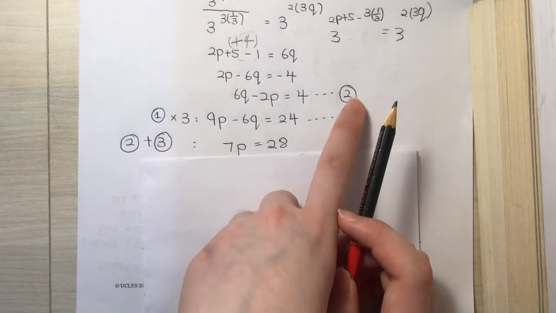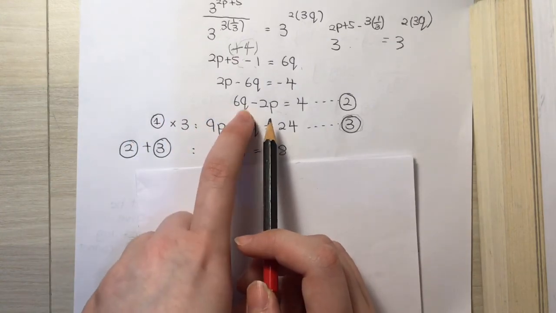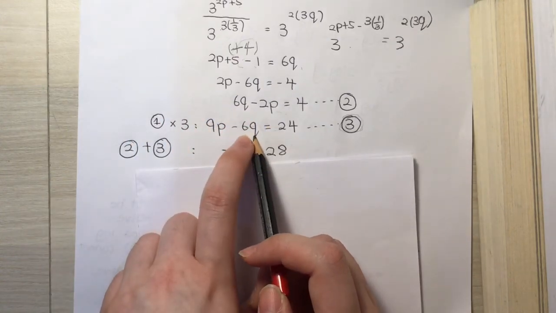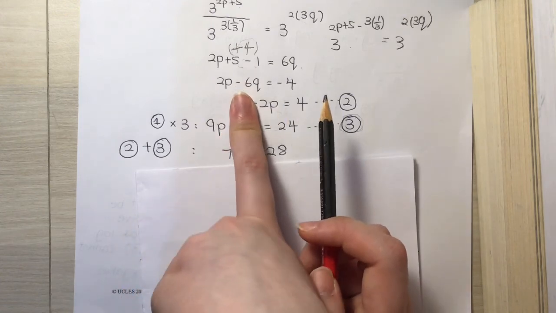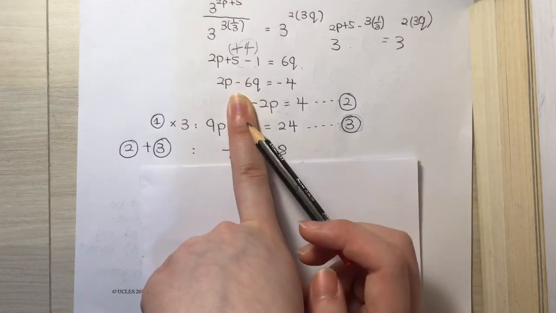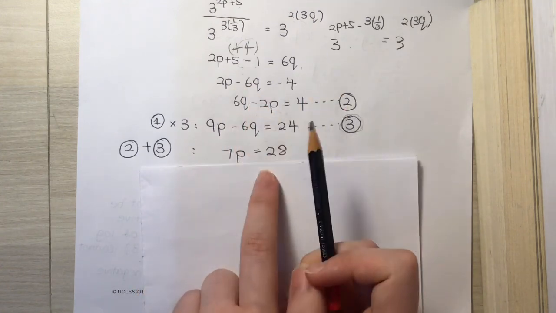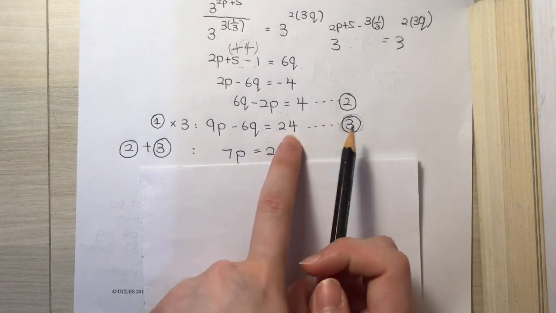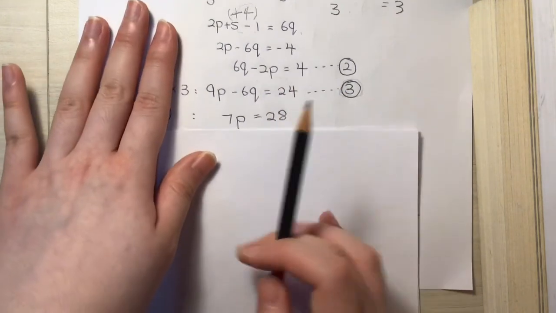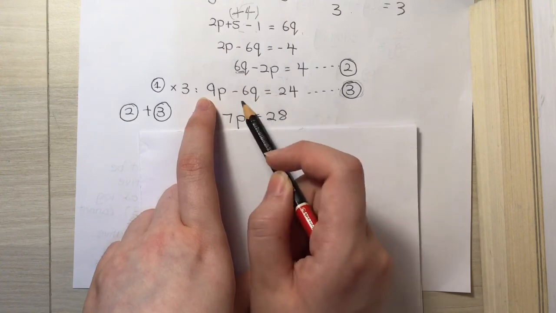And when I add equations 2 and 3 together, positive q plus negative q will eliminate the q. So all we have left is 9p minus 2p, that's equal to 28, because I add the two equations together. Remember, I did not subtract them, I added them because one of the values here is positive and another is negative.